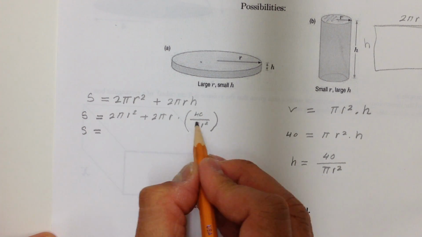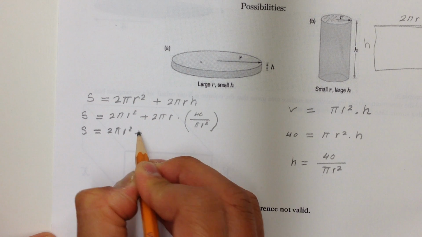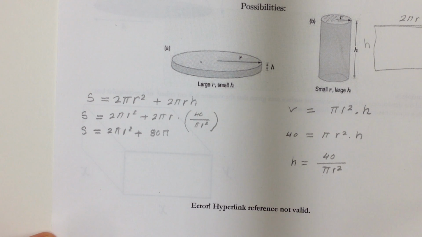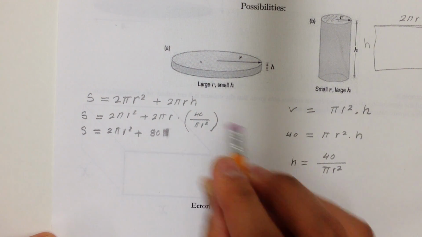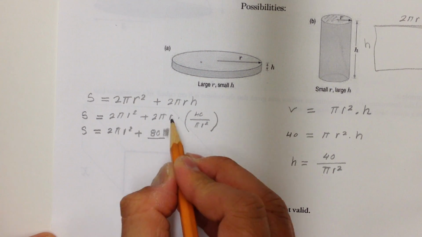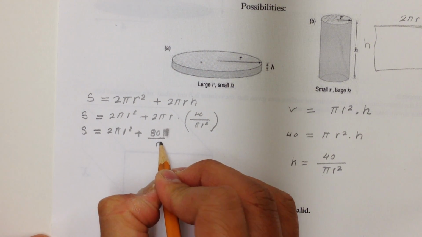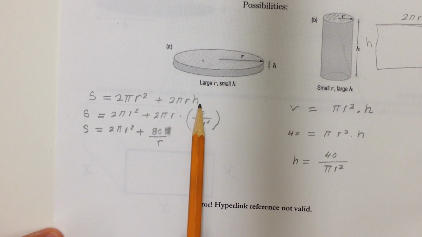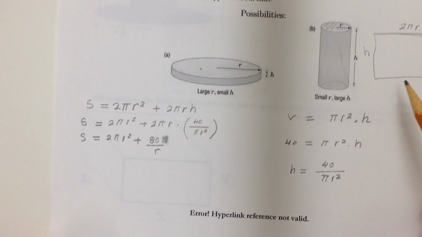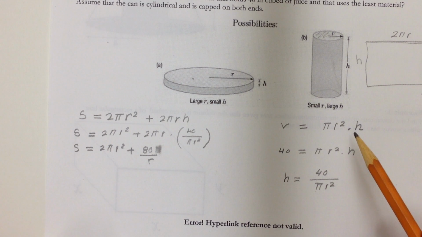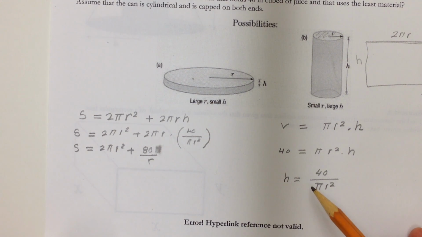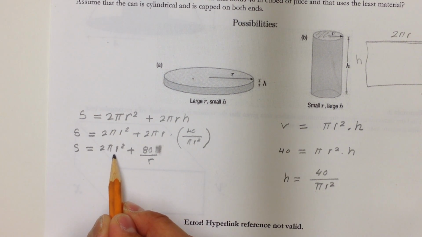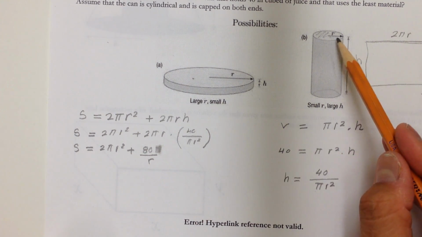Simplifying the equation will give us 80 pi, and the pi is going to cancel out, so 80 over r. One of the r's will cancel out, so we have 80 over r. Look, we started with surface area involving two variables. We were able to use additional information from the problem to remove one of the variables. And now we know that the surface area can be described in terms of the radius of the cylinder.